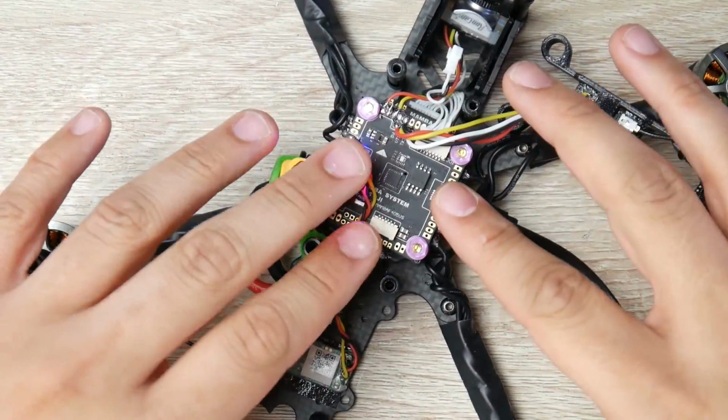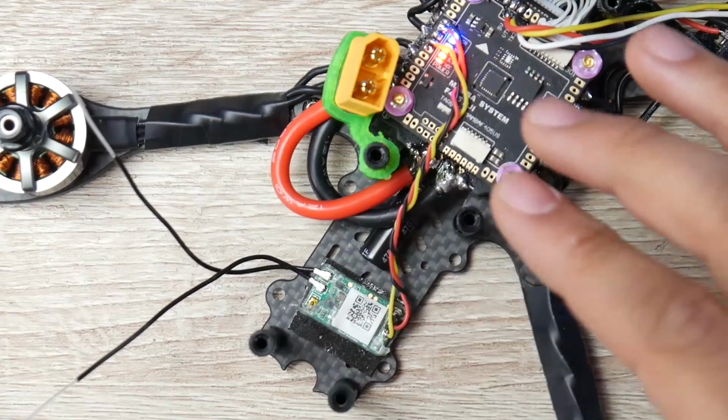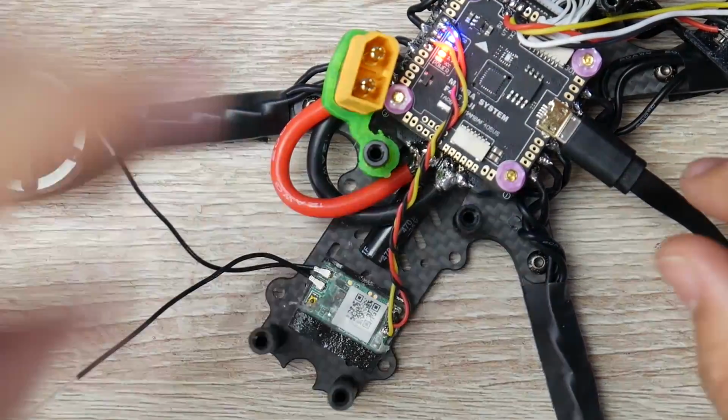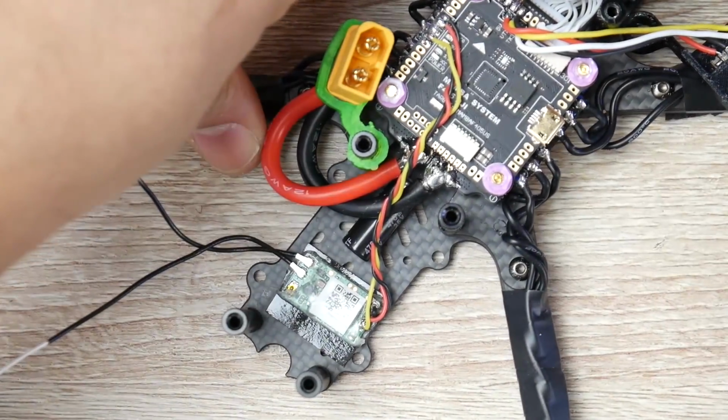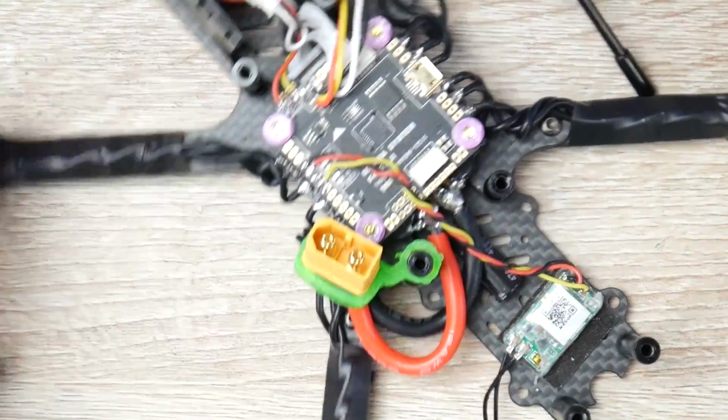So right now I'm going to plug in the USB. Now, as you can tell, once I've connected it, the receiver does not boot up. There's no LEDs blinking, nothing. So we're going to have to use battery power here. So we can go ahead and disconnect the USB now, and I'm going to go ahead and grab myself a battery to begin the binding process.